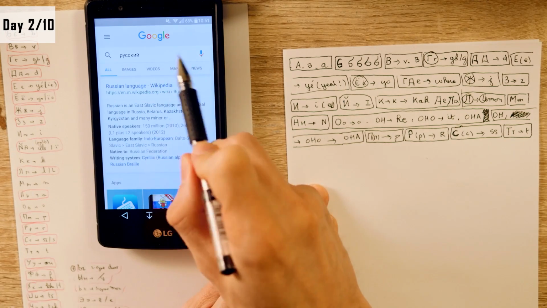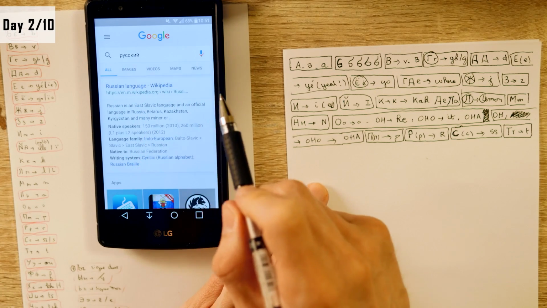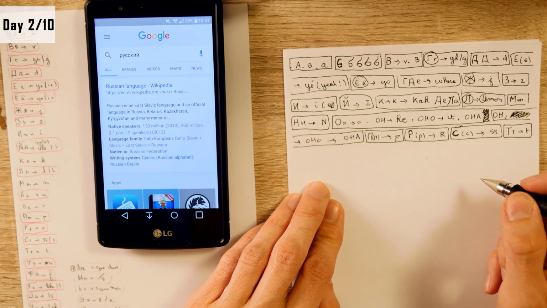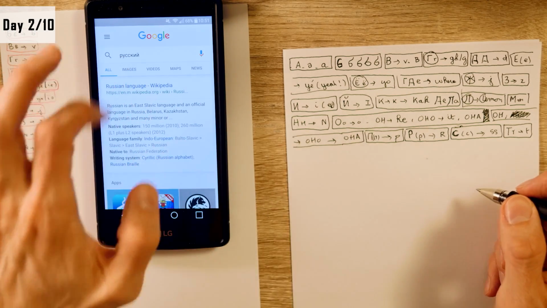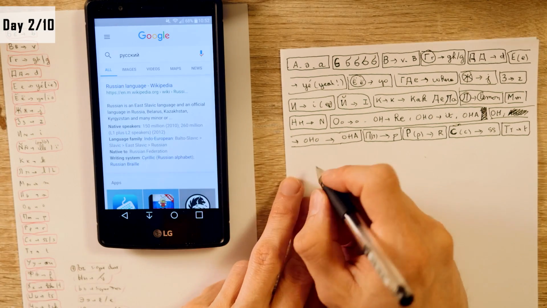So I'm not sure about this pronunciation, the last I think it was something like русские. Maybe we can copy it in Google Translate after to hear the sound.